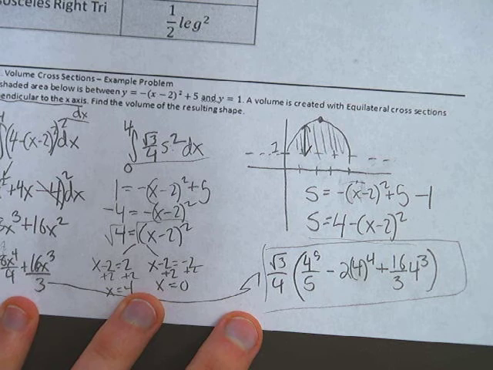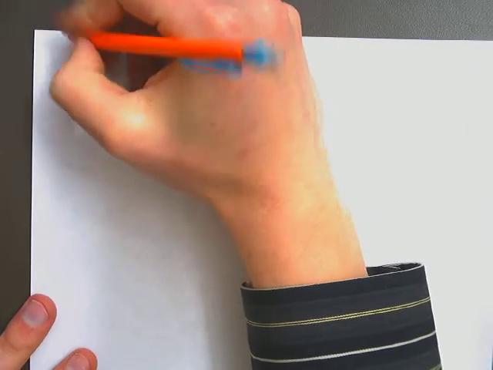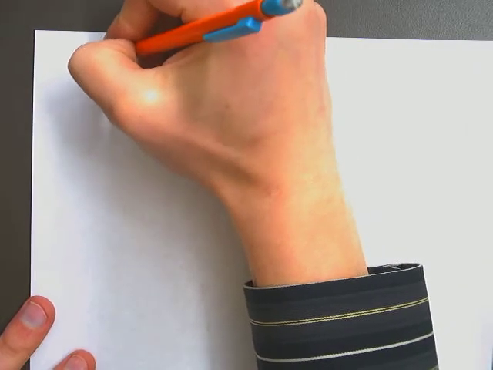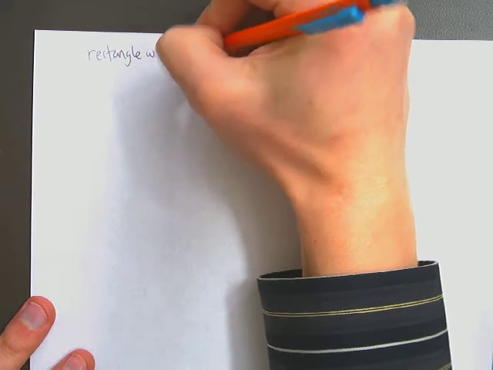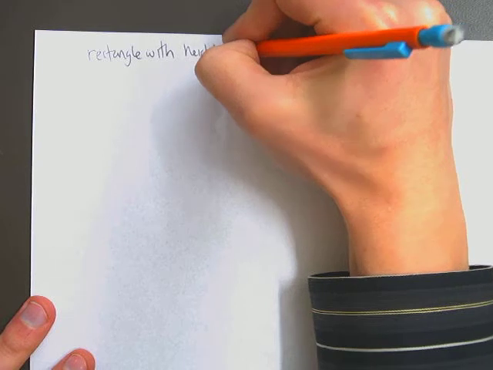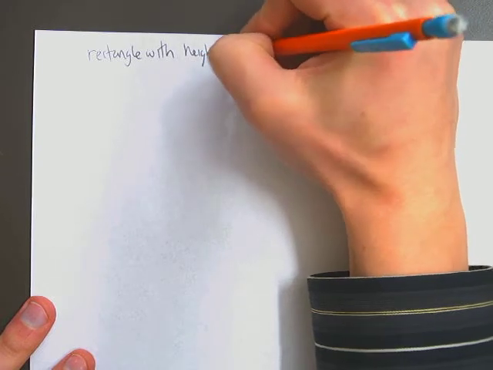Alright, that was a pretty heavy problem. Let's do another one. This time we're going to do different cross sections. This time I'm going to talk about a rectangle with height that is 3 times the base.